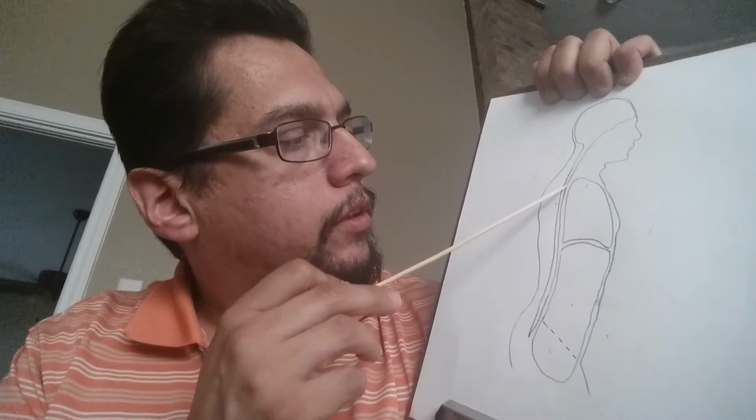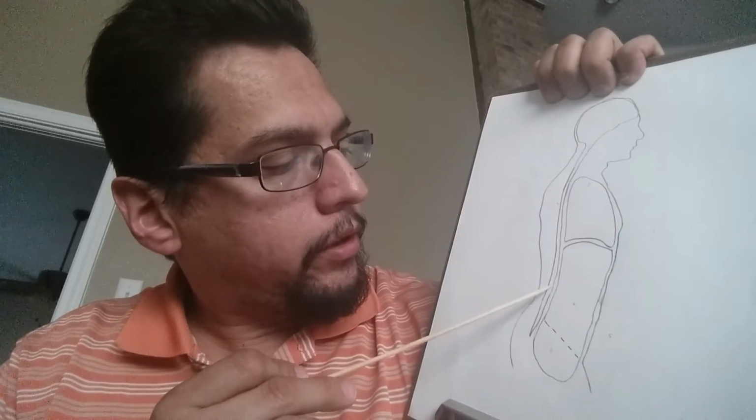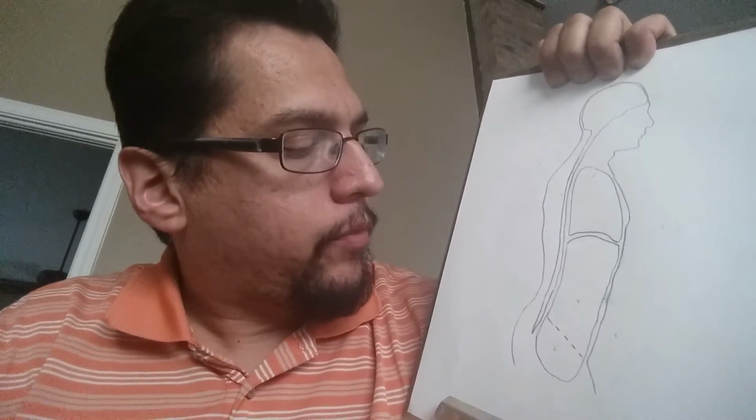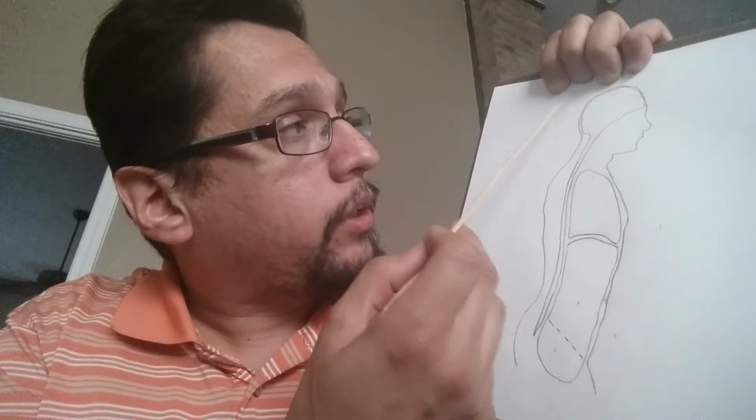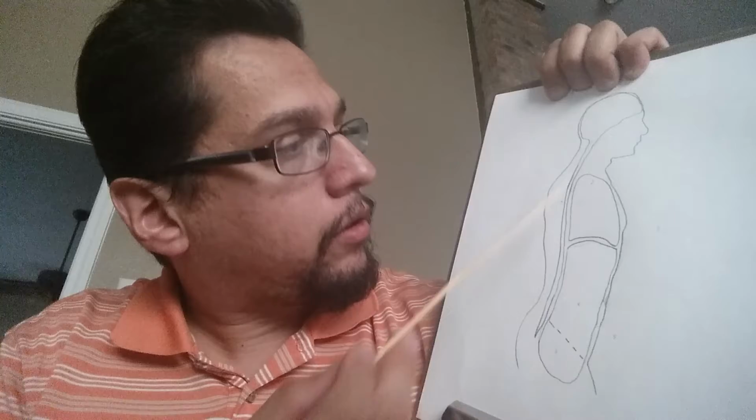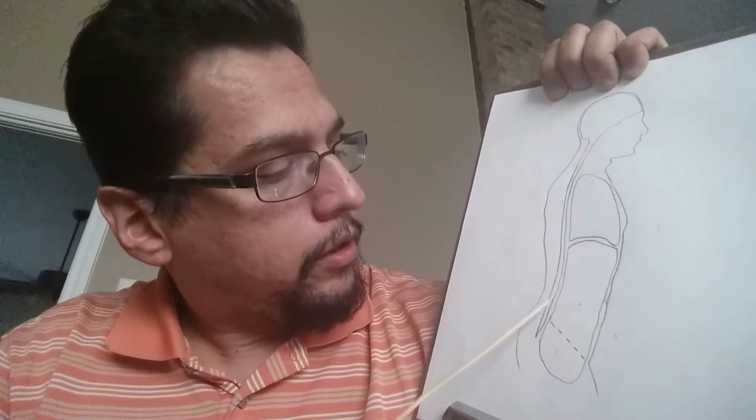You come to the back side over here and you have this strip right down here. That's known as your spinal cavity. Together with the cranial cavity down to here, all this is known as your dorsal cavity.